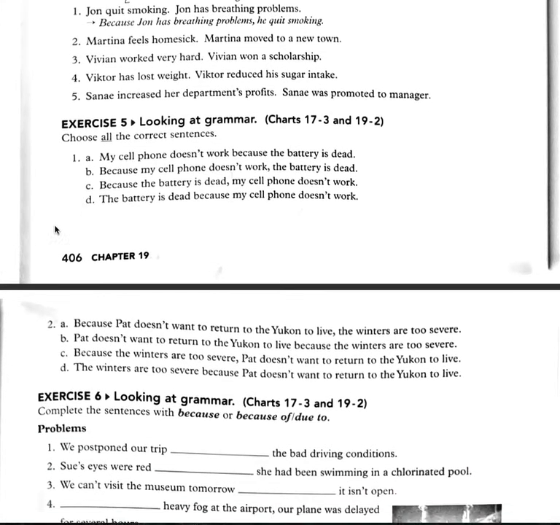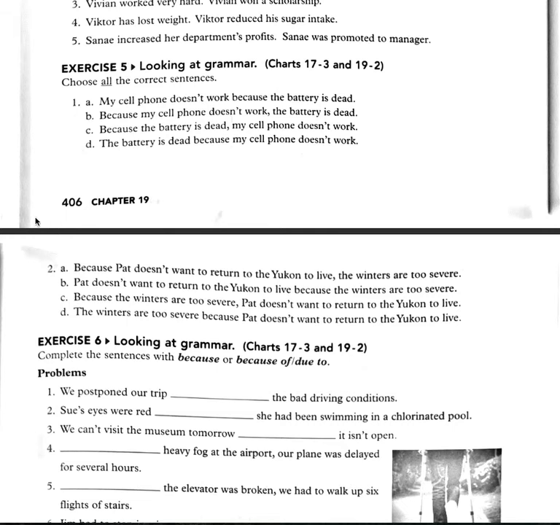Let's look at exercise 5. Choose all the correct sentences. We have number 1 and then number 2 on page 407.